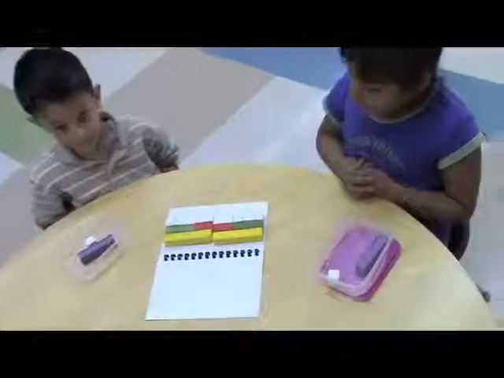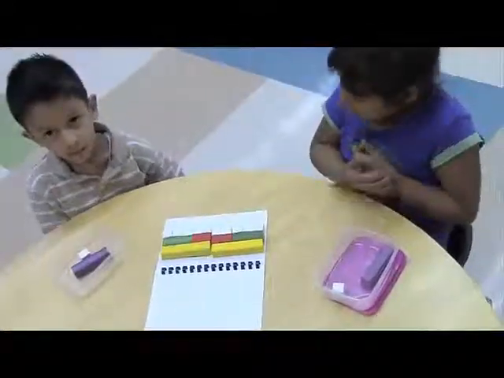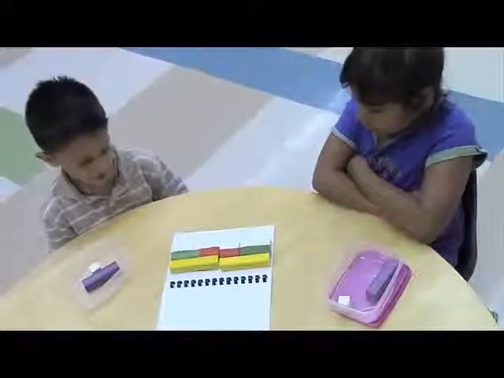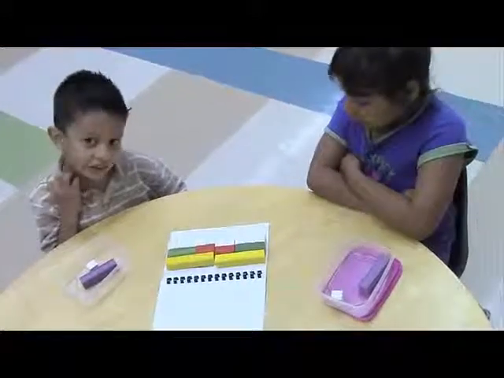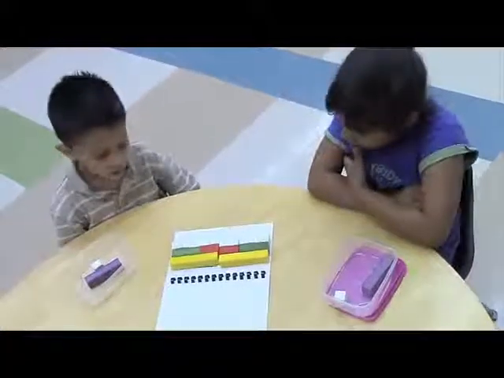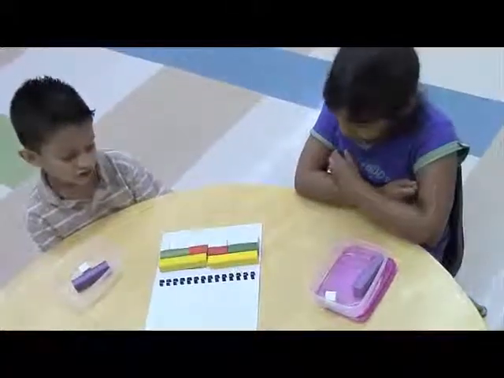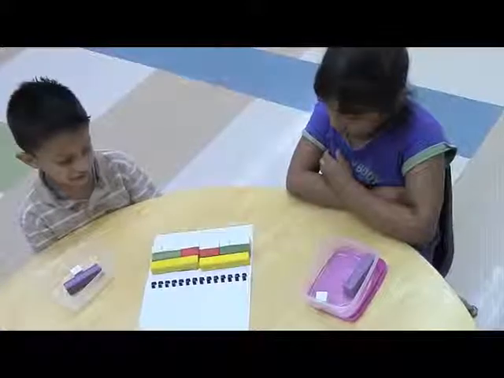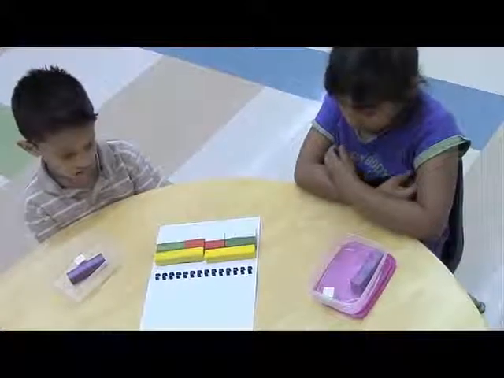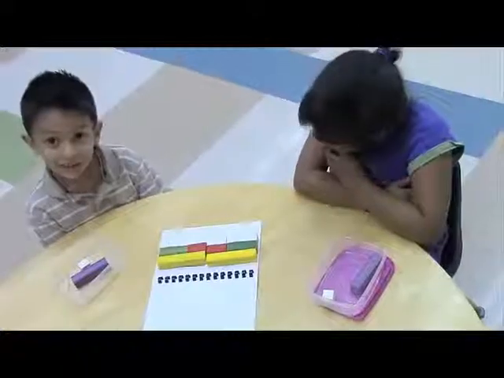Josue, what is the length of the yellow? What is the value of the yellow? 5. Okay. And what is the value of the green? 3. And what is the value of the red? 2. And the value of the whites? 1.